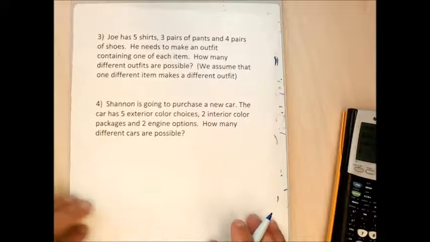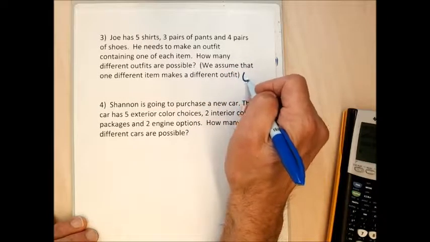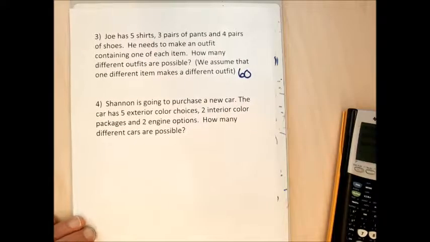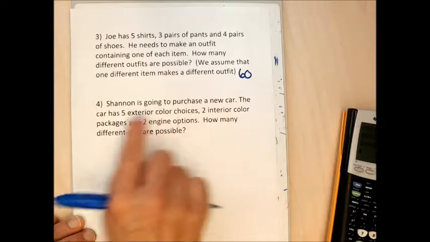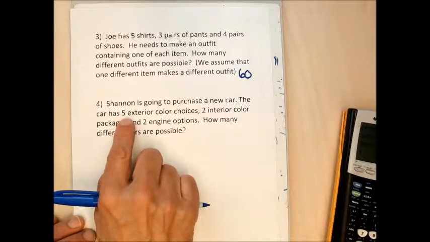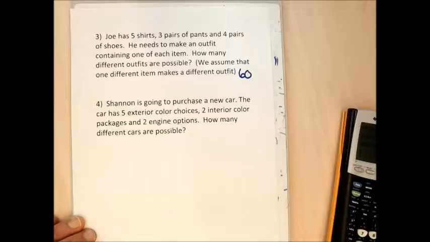So your problem 3, hopefully you can do it, because it's just like the example that I did, and for an answer to problem 3, I have the number 60 written down. I'm going to do my problem 4. Shannon is going to purchase a new car. The car has 5 exterior choices, 2 interior choices, and 2 engine options. How many cars are possible?